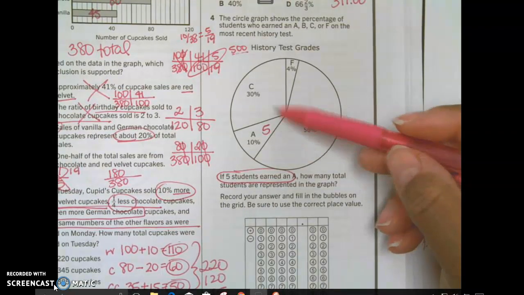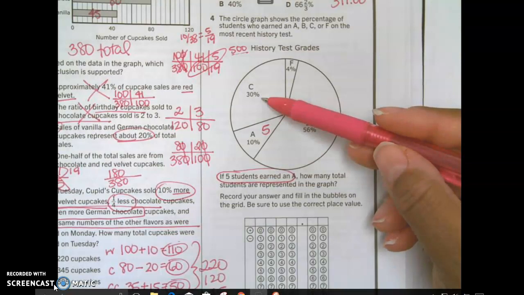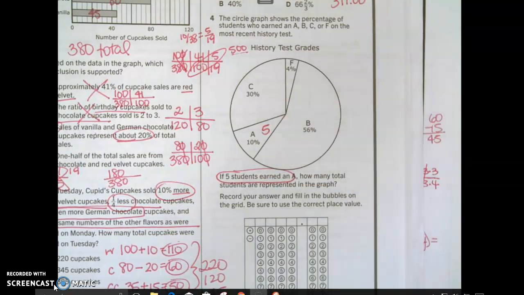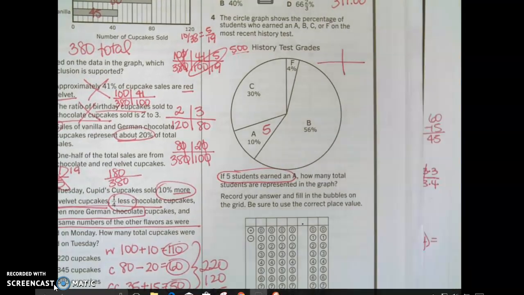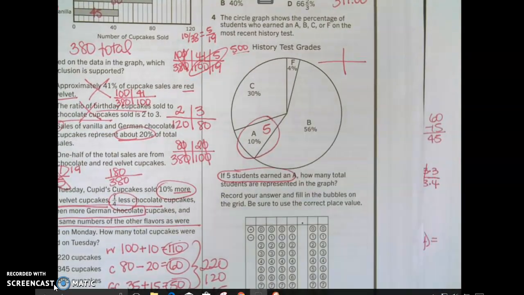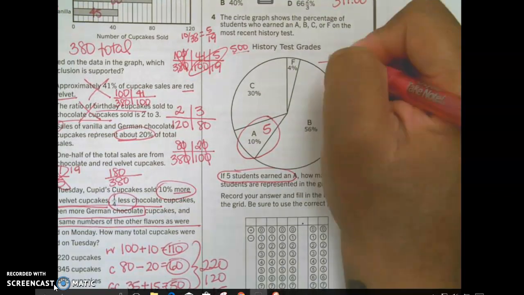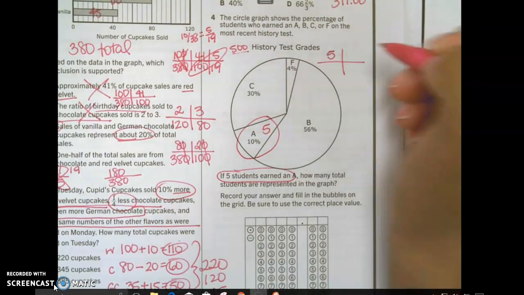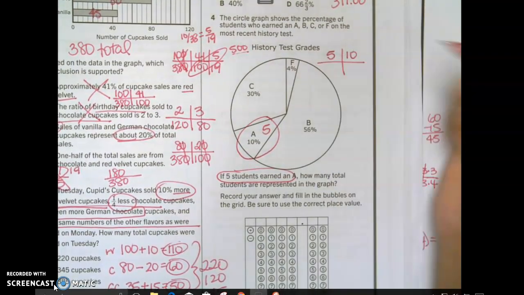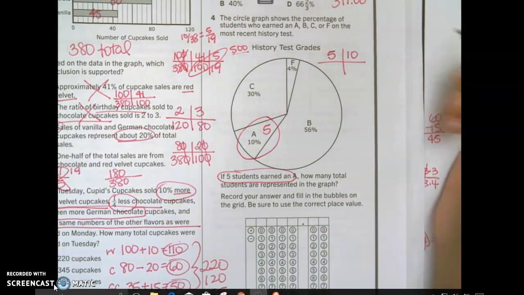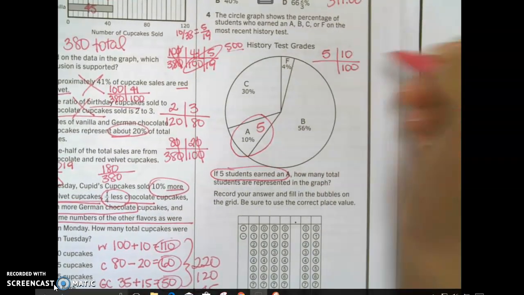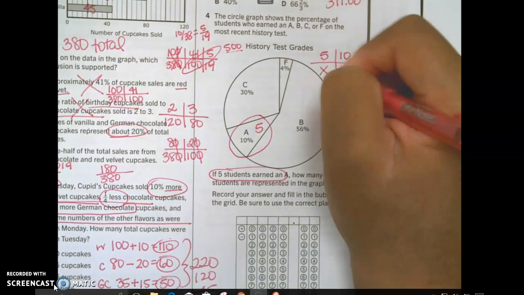Okay, how do I get 30% from 10%? You make a proportion. Okay, what goes in my proportion? 5, 10, 30, and 24. Who do I know about? 5. And 10. 5, 10, 100. Where does 100 go? Under the 10, good. And X, what do I do?